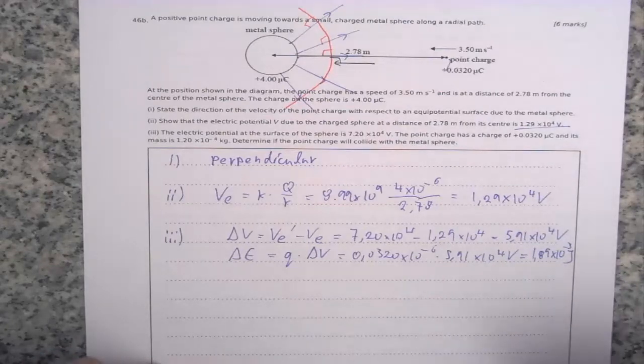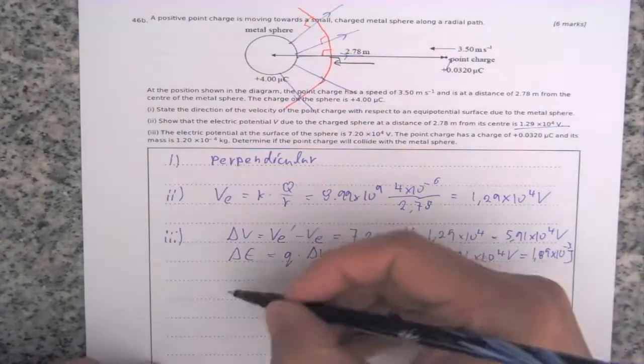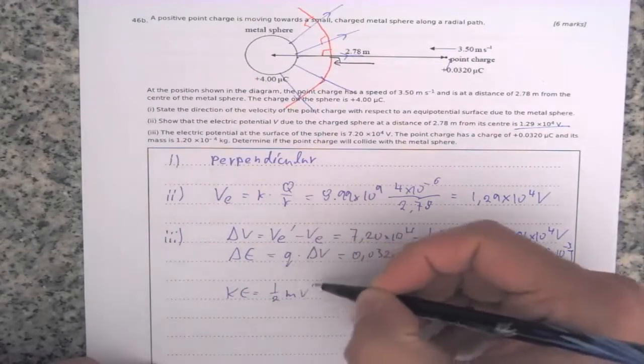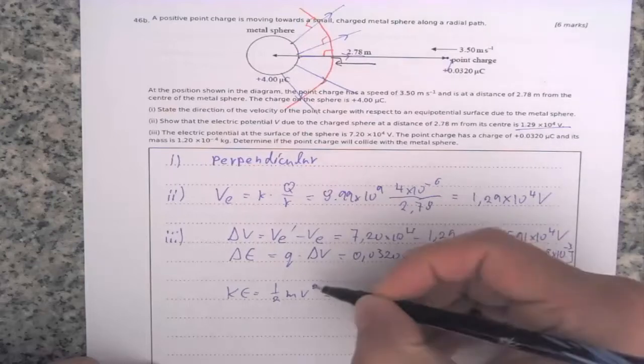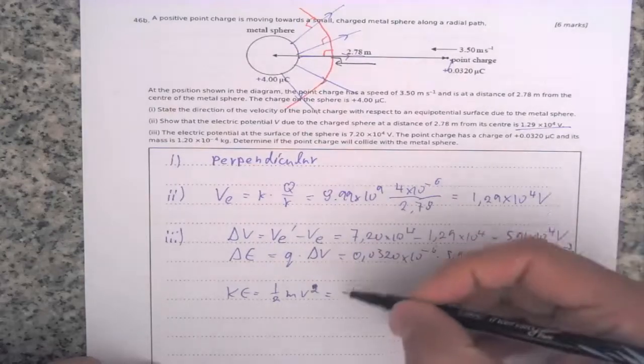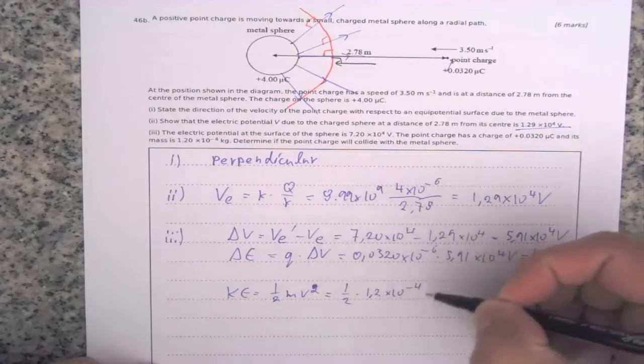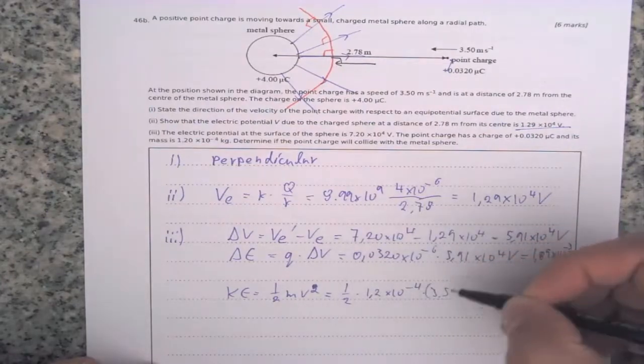And now what is left is for you to calculate the energy that the charge has, and of course this is the kinetic energy, 1 over 2 mv squared. You have everything here, so you have 1 over 2 times 1.2 times 10 to the power of negative 4 times 3.5 squared.